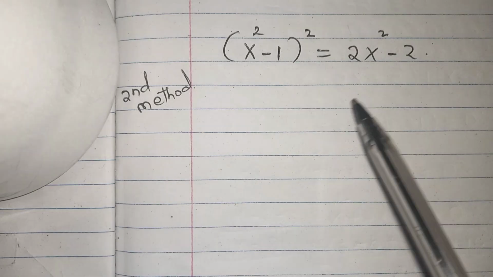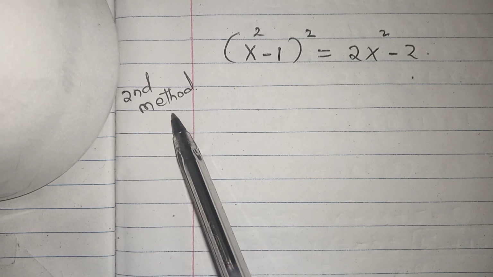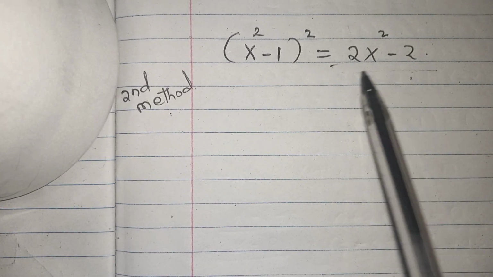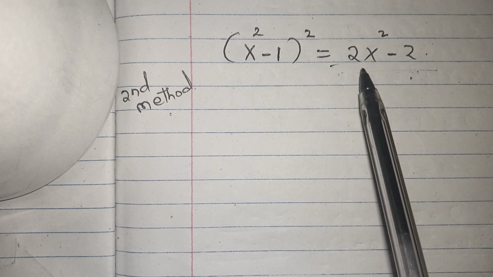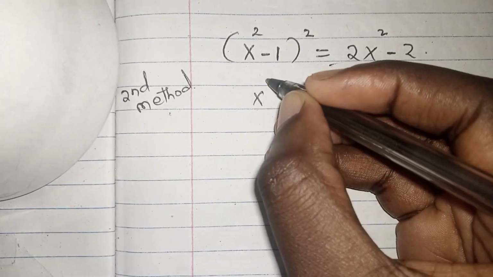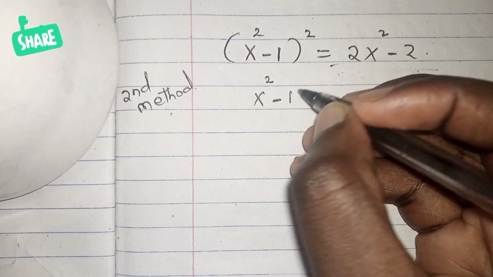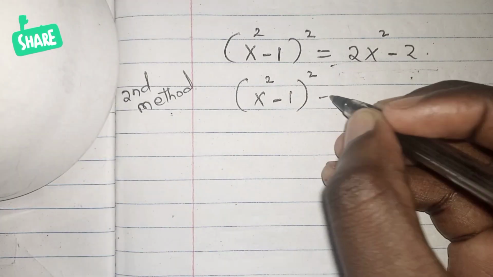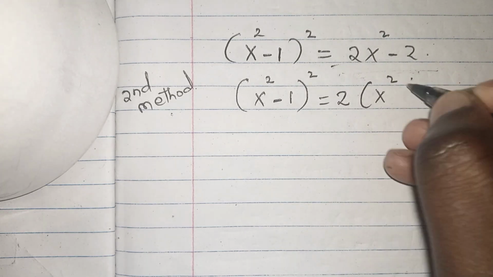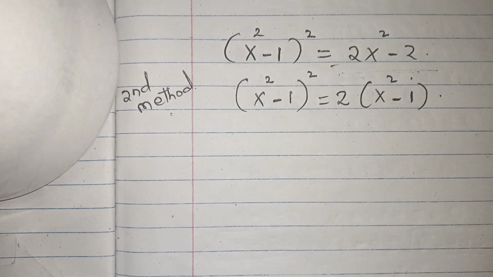So we can still solve the same equation using the second method. So on our right hand side, you can see 2 is common. We can factor out 2. So this will be (x squared minus 1), all this squared, is equal to 2 into (x squared minus 1), right?